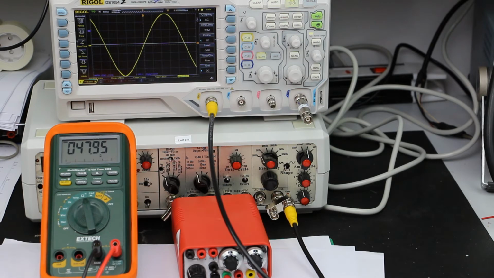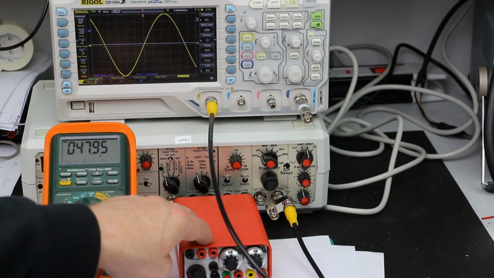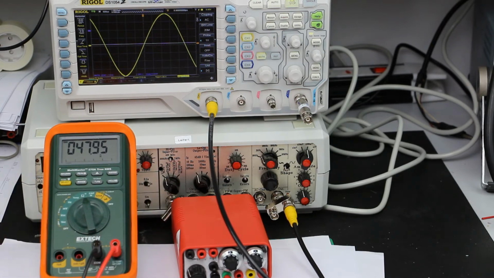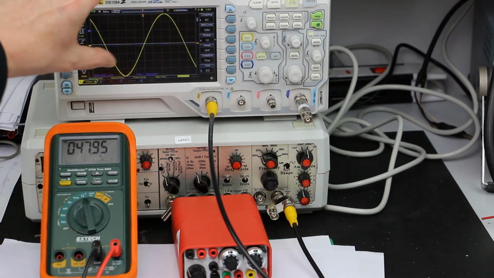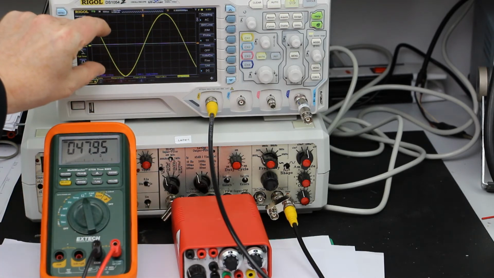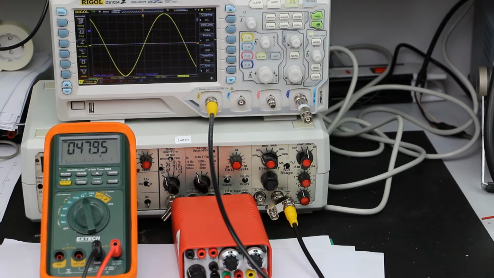That shows that with this kind of measurement, just dialing in until the amplitude has dropped to 1/2 of its unloaded value, we can determine the output impedance of any source.